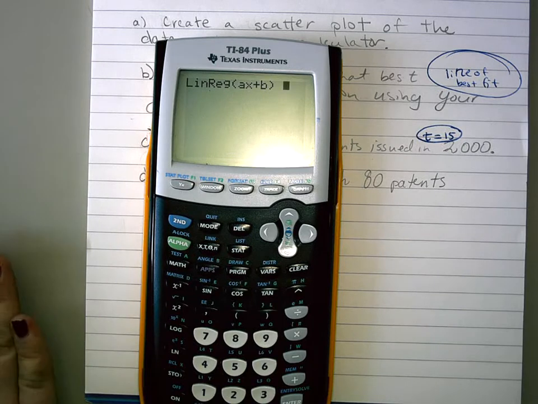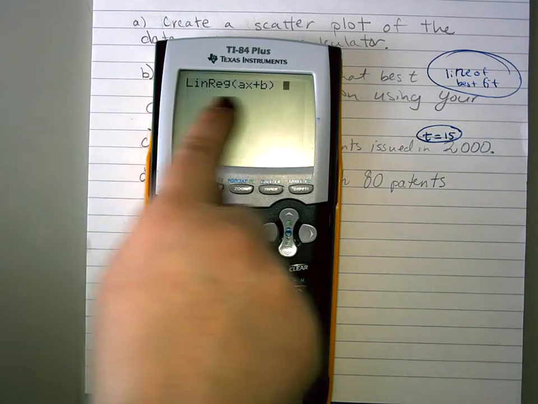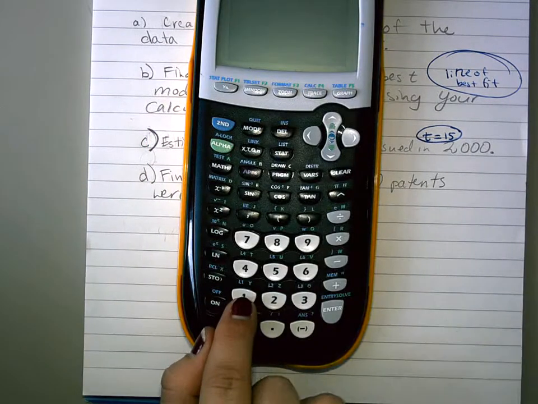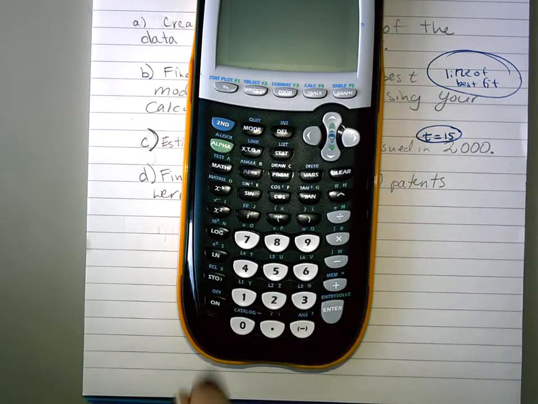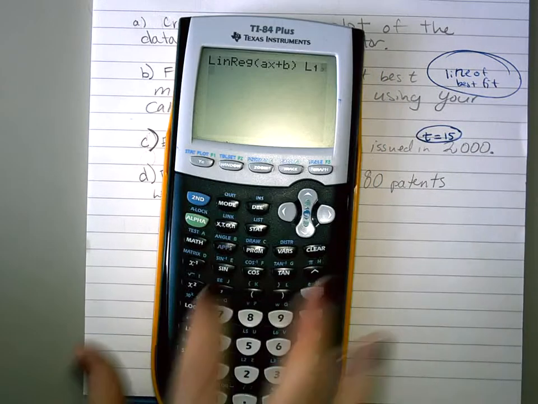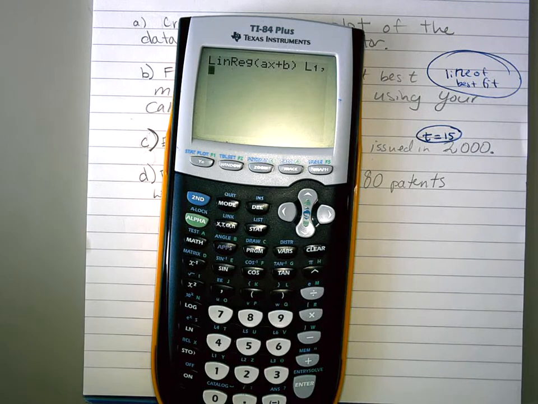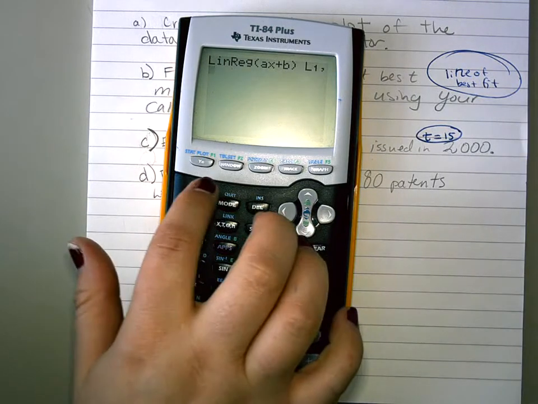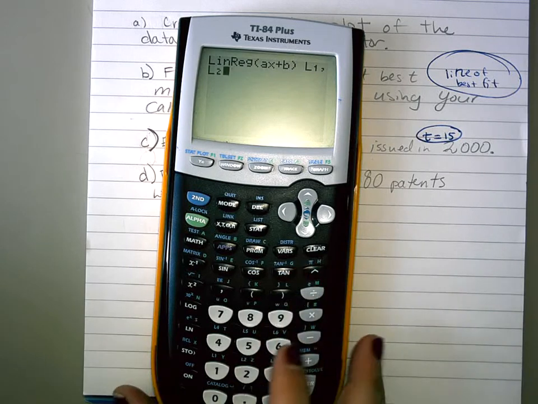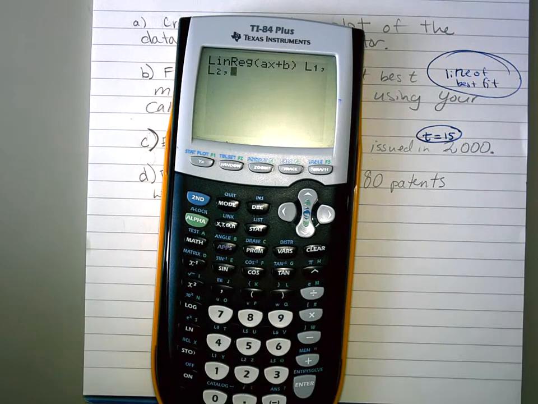Alright, so basically you want to make sure that you take the linear regression of the two lists that you have data in. In our case, list 1 and list 2. So, second 1 will give you list 1. You can see a little L1 above the 1. Then, comma. Always put a comma in between every single character. Second 2 will give you L2, comma.